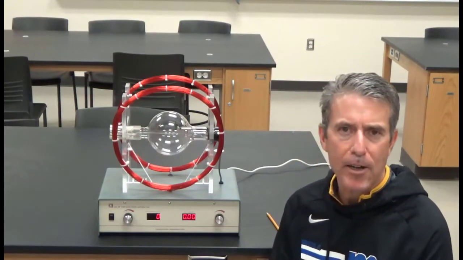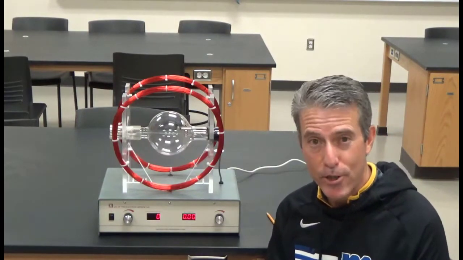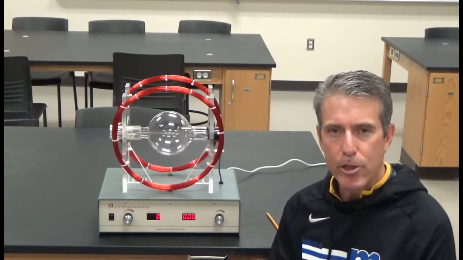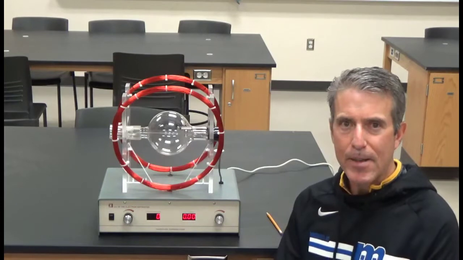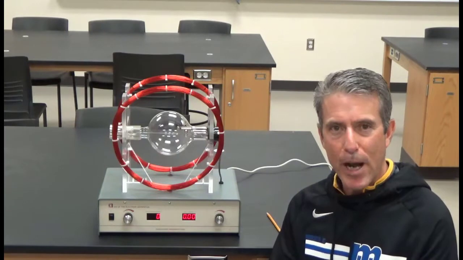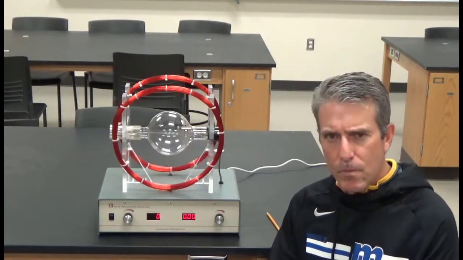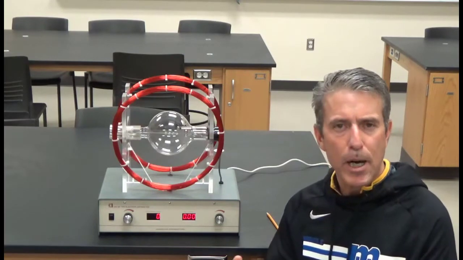So basically, right around the turn of the century, I should say the last century, right around 1900, J.J. Thomson developed the cathode ray tube. And with that device, he was able to figure out the charge to mass ratio of the electron. It wasn't until about a decade later that Robert Millikan was actually able to figure out the actual charge of the electron, doing his famous oil drop experiment. But what we're going to take a look at today is a rendition of Thomson's experiment where we're going to figure out the charge to mass ratio of the electron.